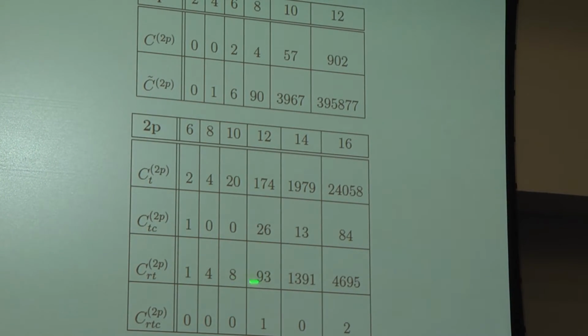And the third row gives the number of graphs which are rigid, so without rotary pair. As you can see, when the number of vertices increases, there is a big simplification. For example, with 16 vertices, there are 24,000 graphs, but only 4,000 are rigid.